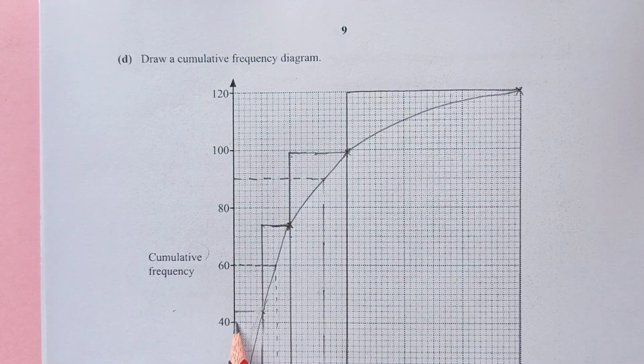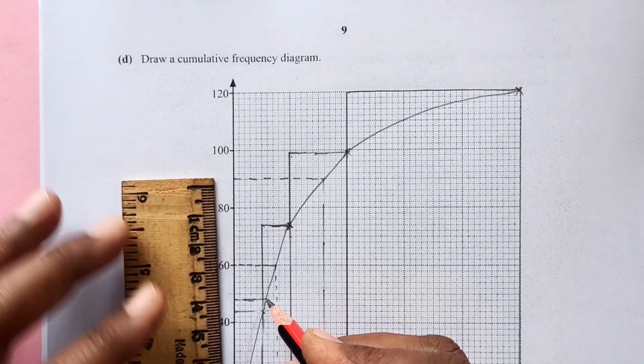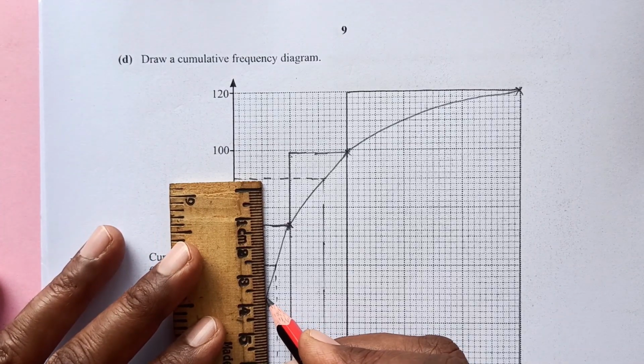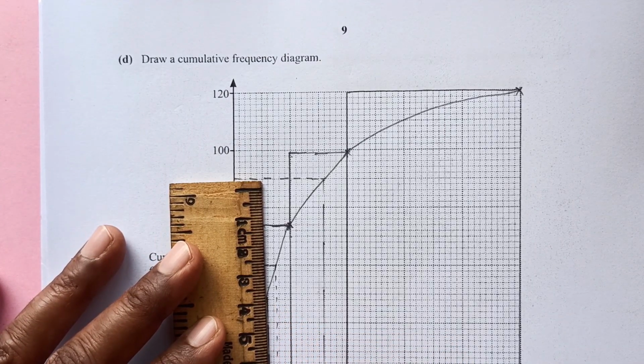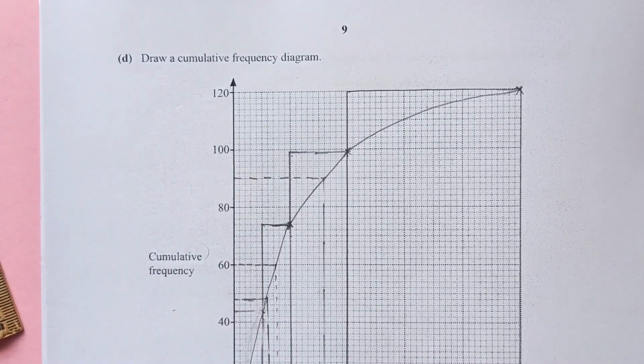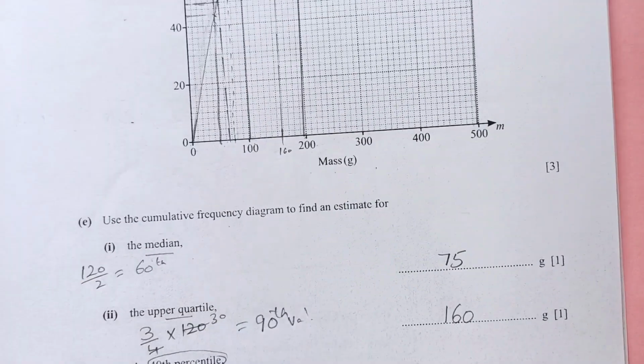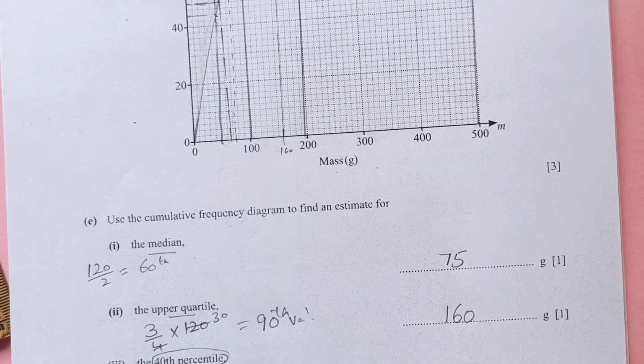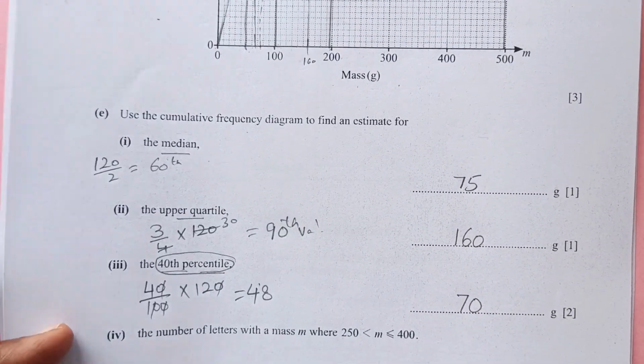This is 40, 50 is going to be here in the middle, so 42, 44, 46, 48, the 48th is here, right? So this is the point, so I am going to draw this line right here. So this is 50, then this is around 60, then 70, so the value is going to be 70. The 40th percentile is 70, right?